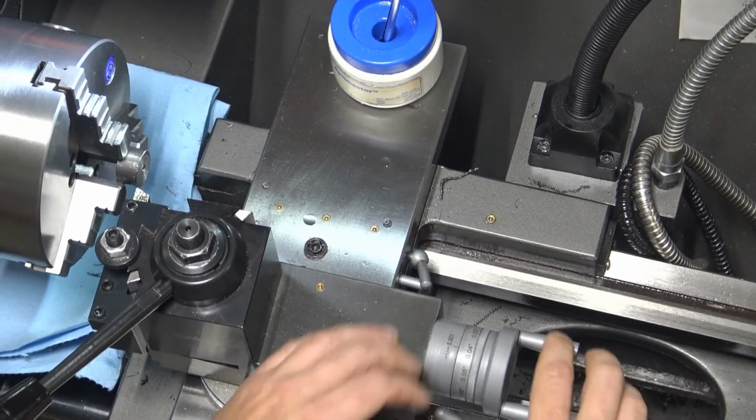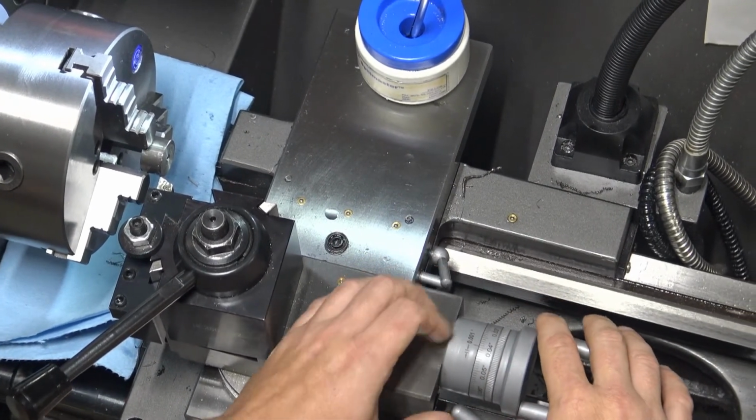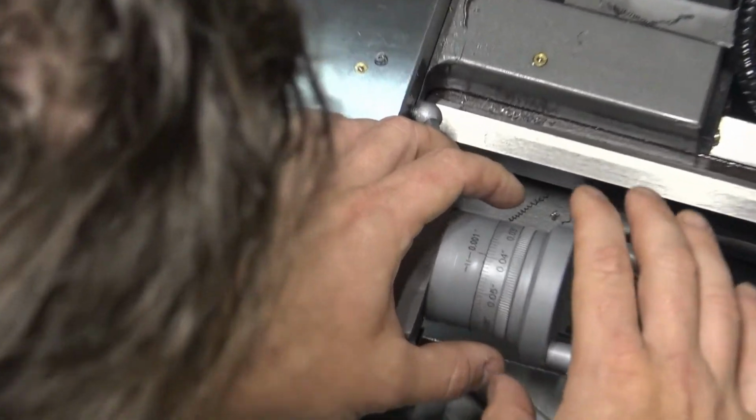If we look right here on this dial, down here on our compound slide, I've just faced that off.